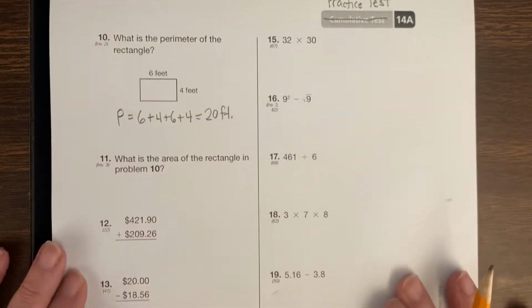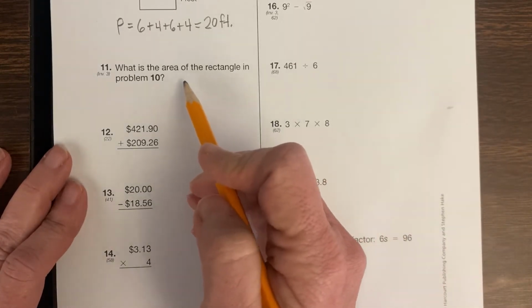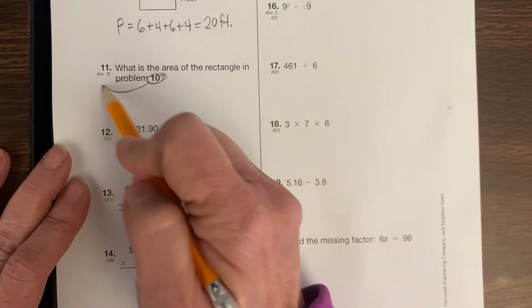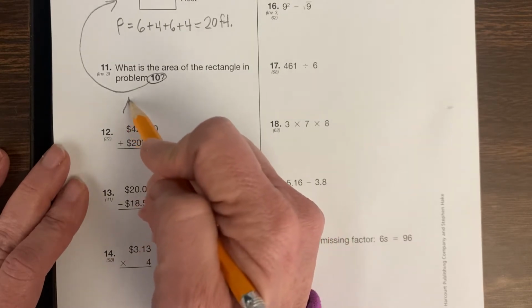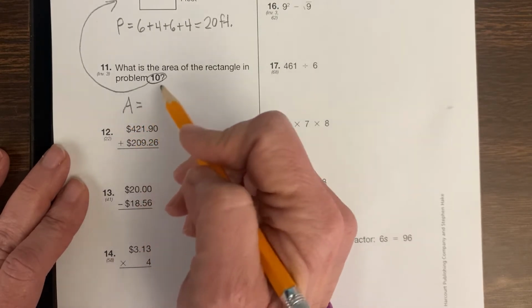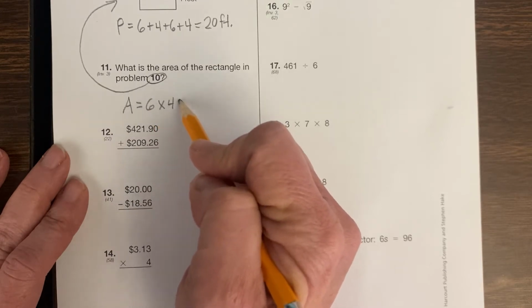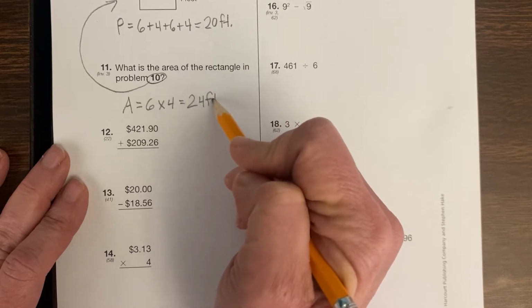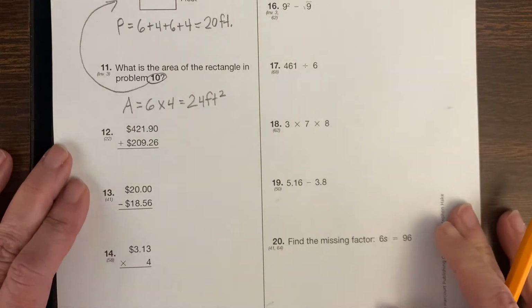All right, and then in number 11, it says, what is the area of the rectangle in problem 10? So we have to look at this rectangle up here and figure out the area. Area is length times width. So we're going to do 6 times 4 equals 24 feet squared, or square feet. Area always has to be in square units.